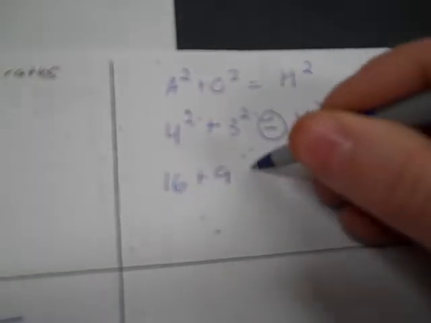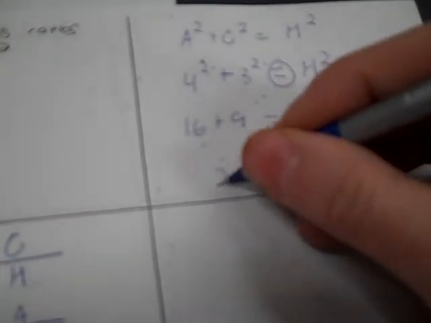Now, figure out the second powers. That's 16 plus 9 equals h to the second. And then since these are on the same side, we can add those. 25 equals h to the second. Then we have to find the square root of 25, because some number times itself is 25. What is it? Okay. And that's 5.